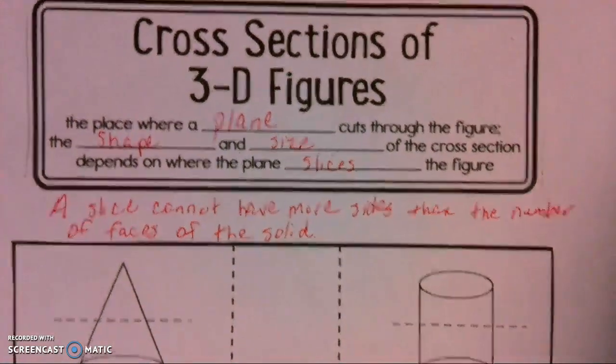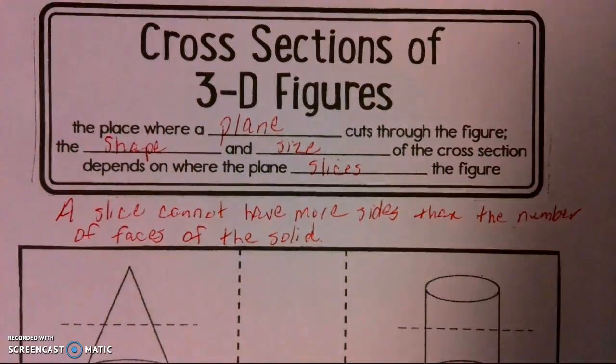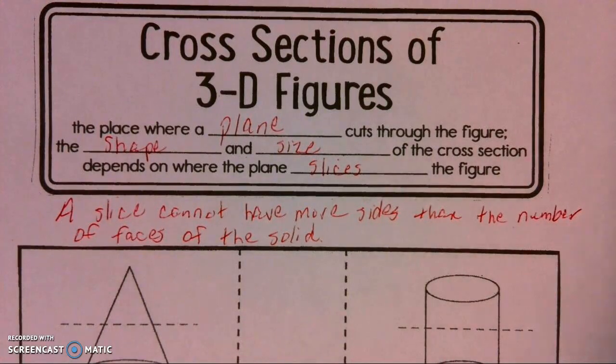So what this means is that, let's say I have a rectangular prism. Well, that rectangular prism has 6 faces. If I want to slice that rectangular prism, the shape that has the most sides that I can do is a hexagon. A hexagon has 6 sides. So I could do a triangle, a quadrilateral, a pentagon, and a hexagon. I can't do an octagon or a decagon. They have more than 6 sides. So it's really important to remember that for any of these shapes that we slice, as long as we have no more sides than the faces of the solid, we're good.